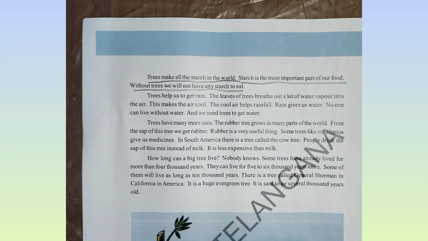We have just discussed starch. Now, what is the meaning of starch? It is white in color, tasteless and odorless, and a complex carbohydrate produced by green plants as their main source of energy storage.